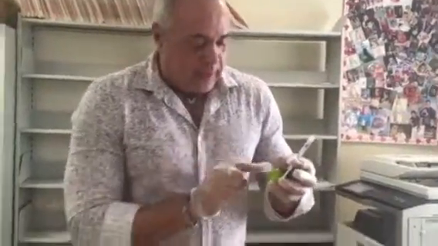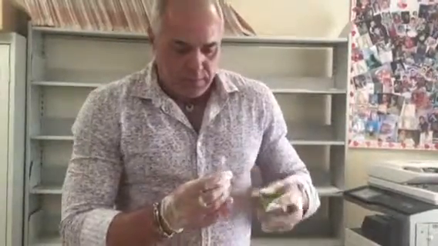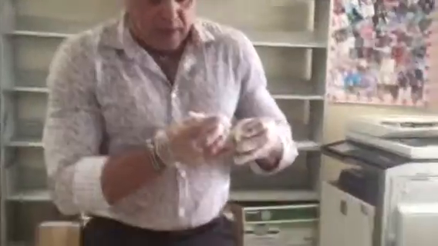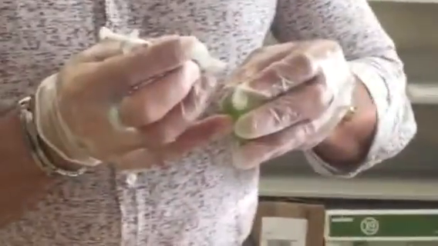Now you have to choose where to give the injection, such as the arm or abdomen. In this case, we are using a lemon. The site for injection should be clean and dry. Pinch the skin and push the needle in at a 45-degree angle.